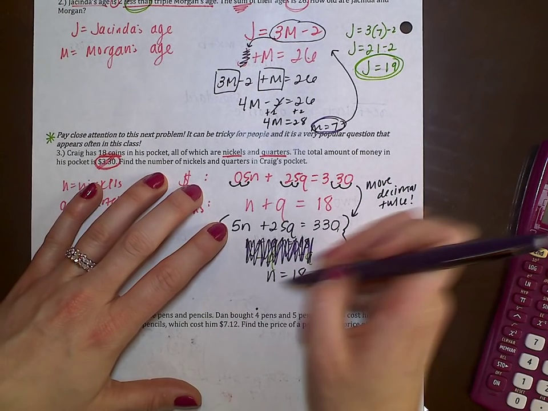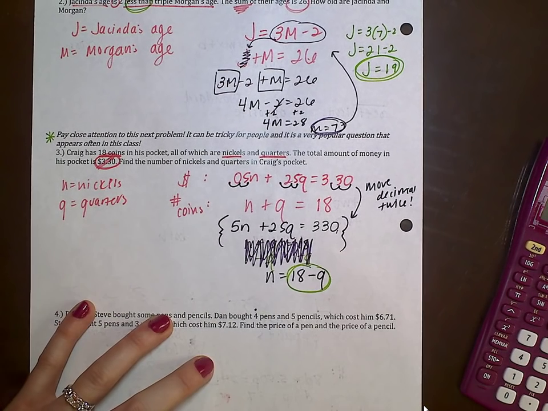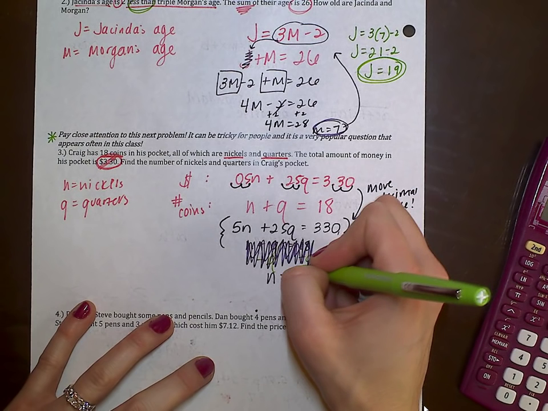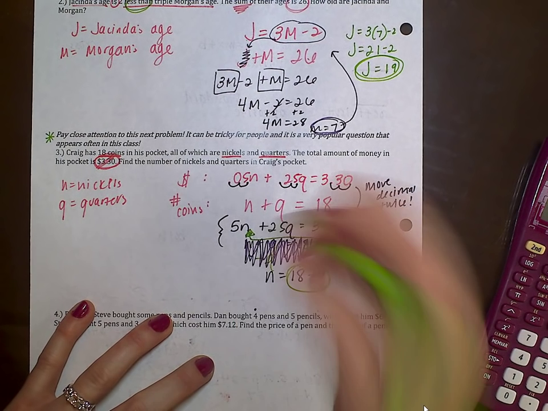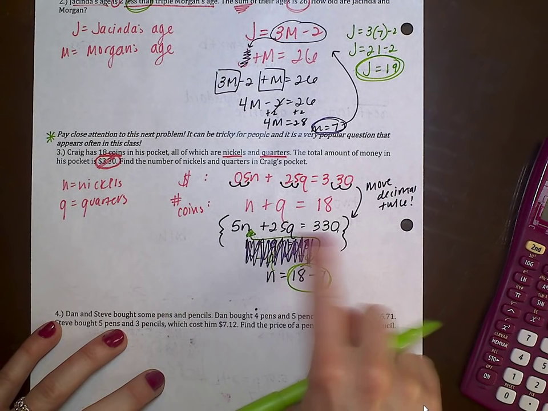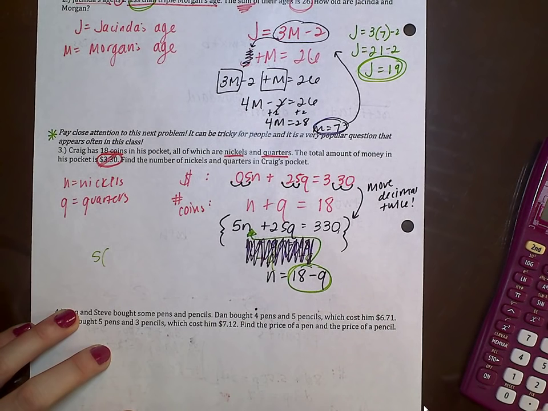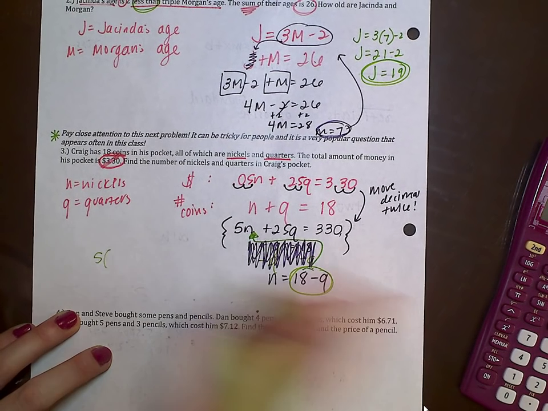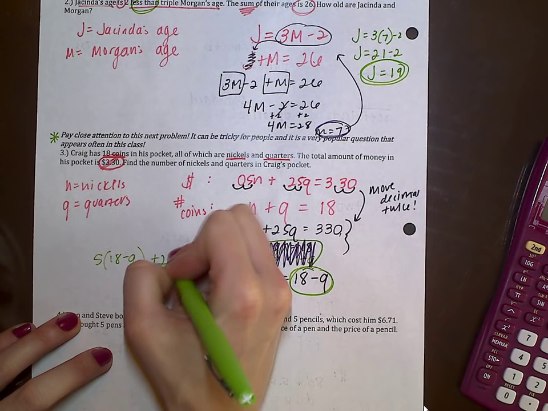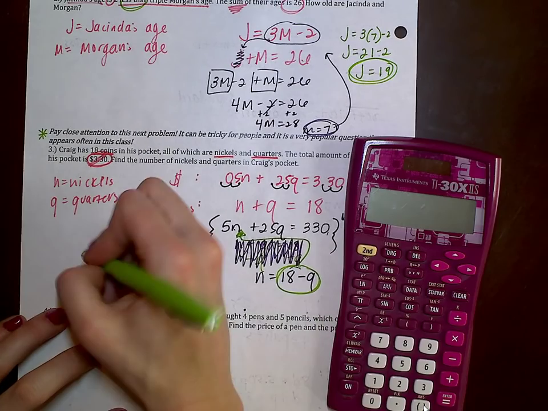Now I have a variable by itself. So n is the same thing as 18 minus q. So I'm going to come up to this other equation, and I'm going to plug in 18 minus q where n sits. Okay, so I'm going to rewrite this problem right here. We'll do the work over to the left. Instead of n next to the 5, I'm going to put 18 minus q in parentheses. And then I just distribute, and I can solve this for q.